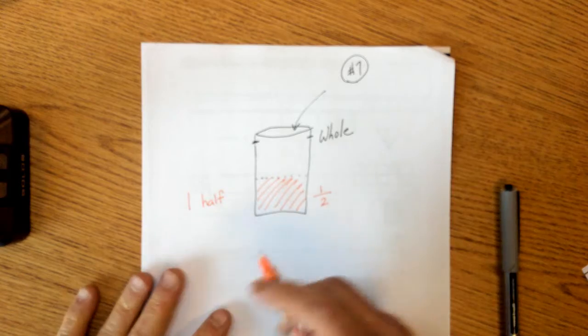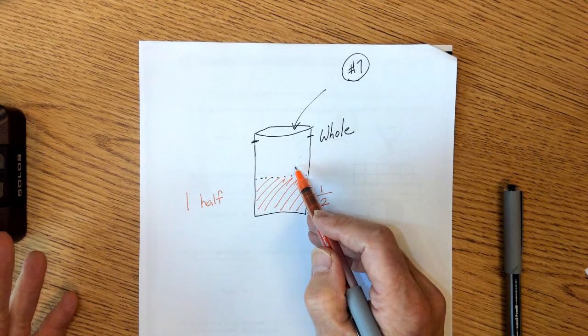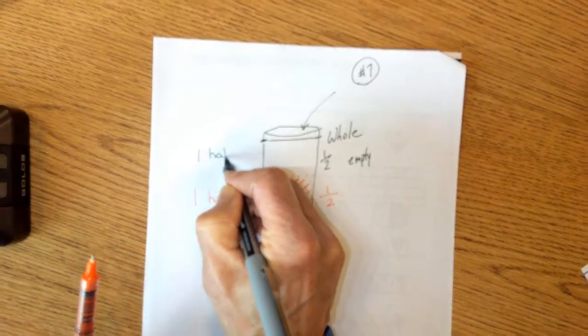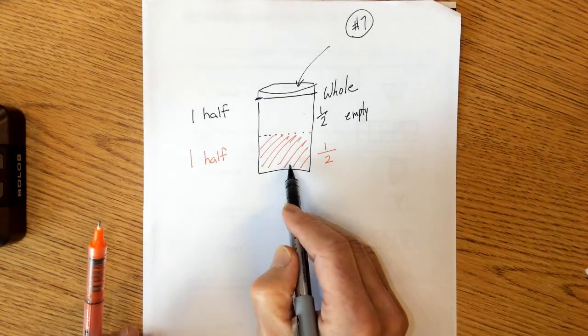Okay? Now, what fraction is not full? What's empty? Well, it appears to be the same thing. This one is unshaded, it's empty, and so we would also say 1/2 is empty, right? There's nothing there. And we could say that again in the unit form, 1/2. 1/2 is empty and 1/2 is full.